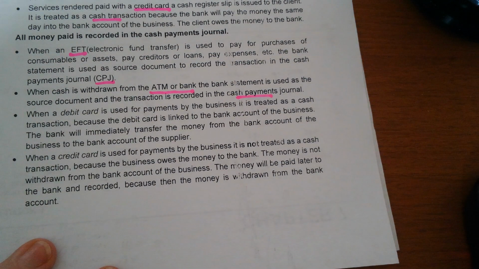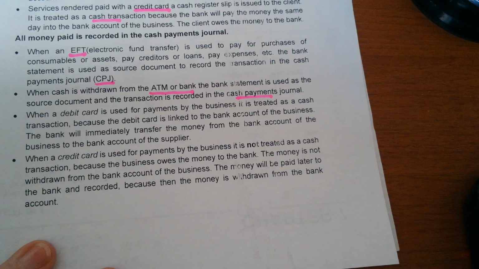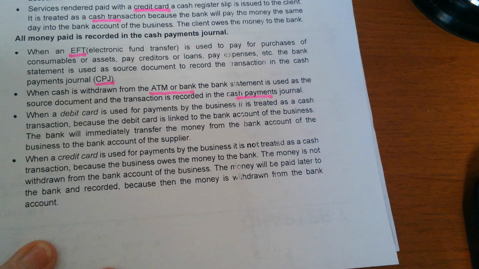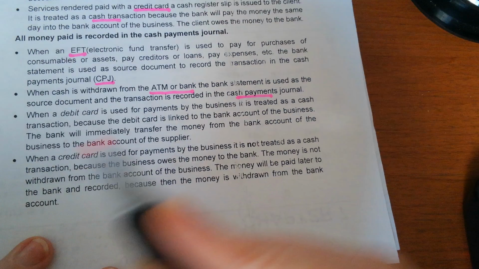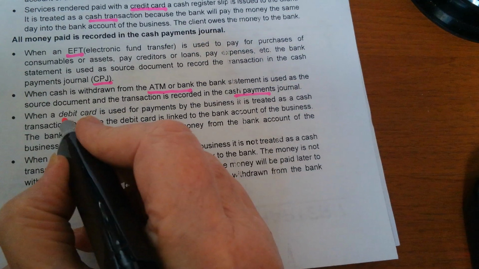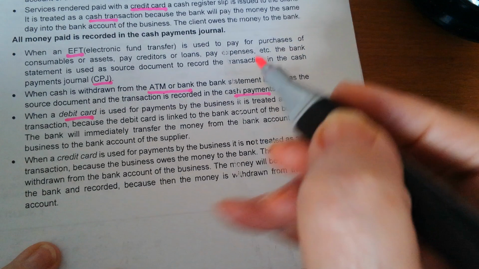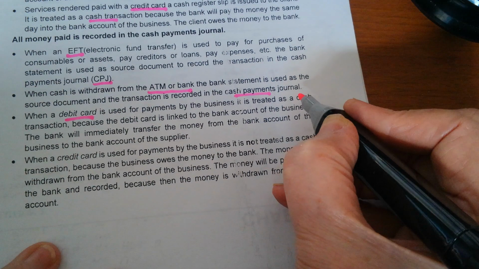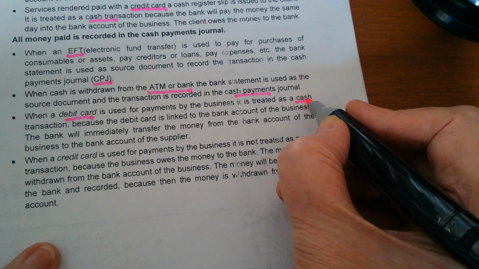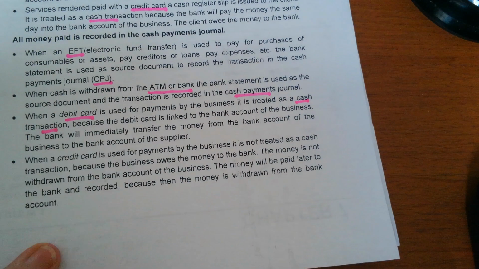When we, the business, use a debit card for payments, then it means the bank will take the money directly out of our bank account and put it into the bank account of the supplier. So from our point of view, it's a cash transaction. So when we pay with a debit card, it means that you will still record it in your cash payments journal because it is a cash transaction.